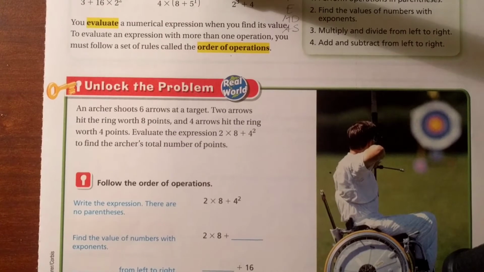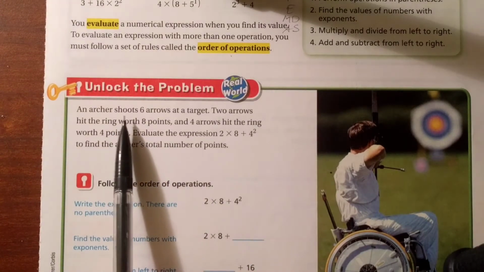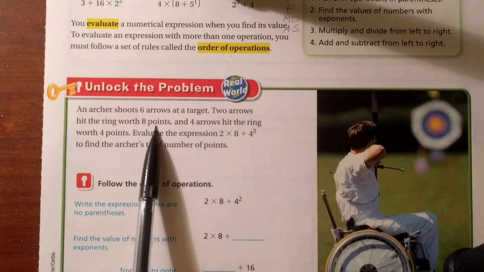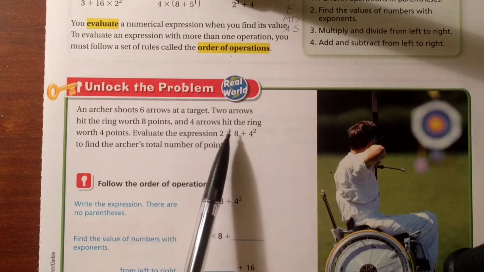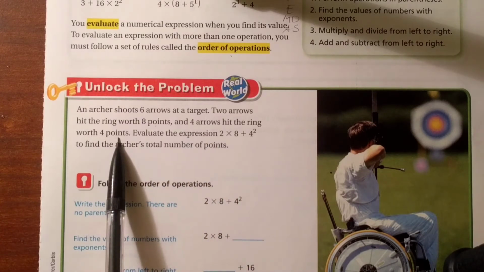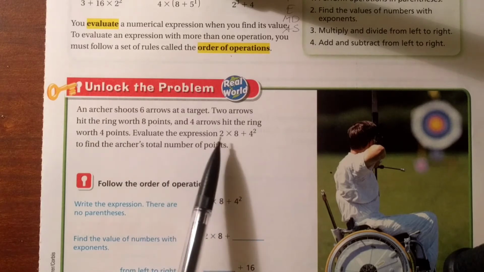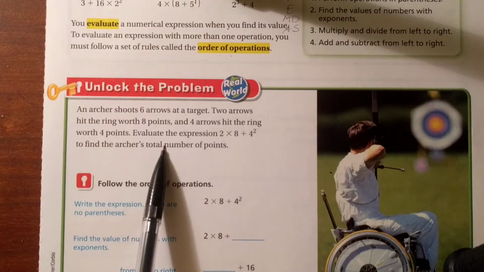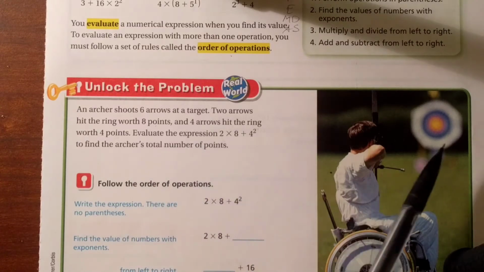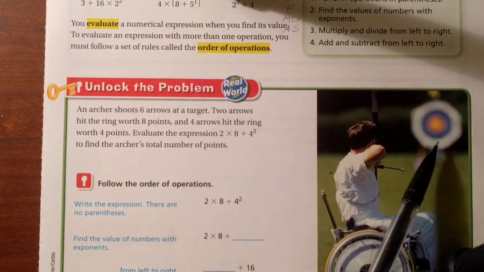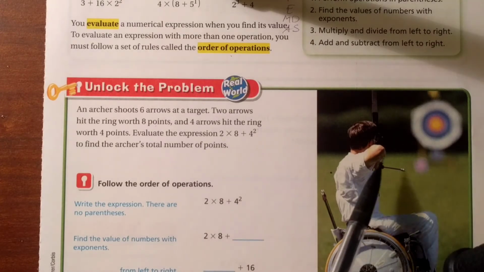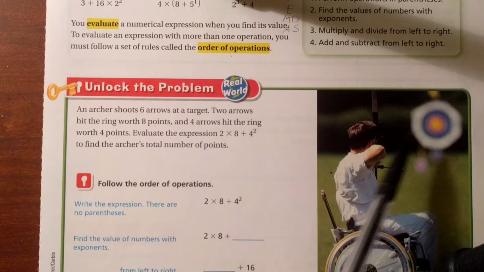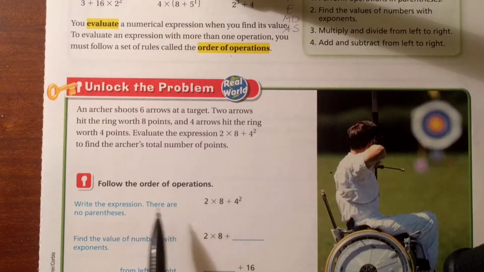All right. An archer shoots 6 arrows at a target. 2 arrows hit the ring with 8 points, and 4 arrows hit the ring with 4 points. Evaluate the expression 2 times 8 plus 4 squared to find the archer's total number of points. So depending on where they hit the target, they get more points. The closer they get to the center, they get more points. So if they hit the ring out here, they get less points than if they hit the red or the yellow. All right, so follow the order of operations.